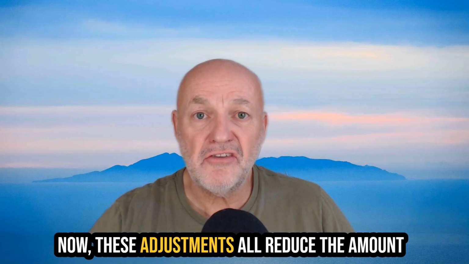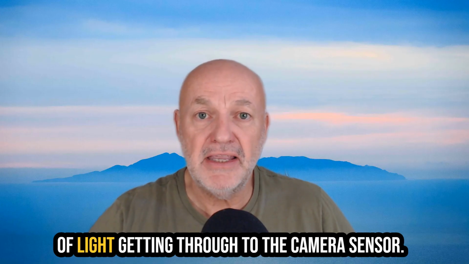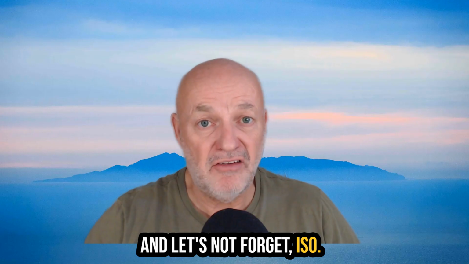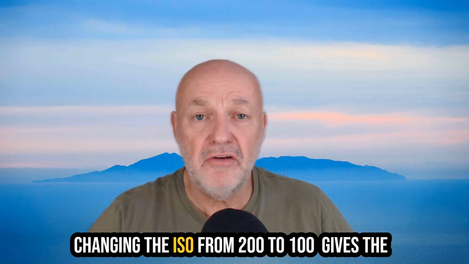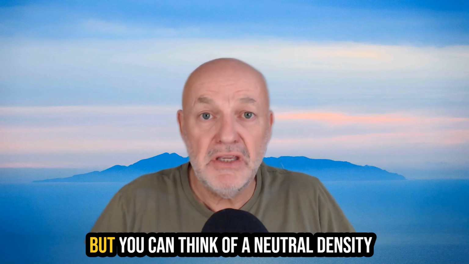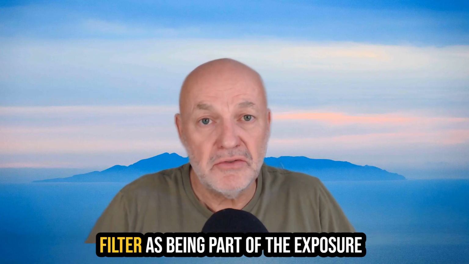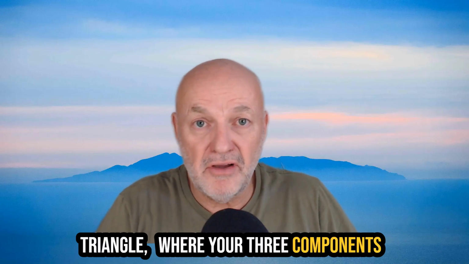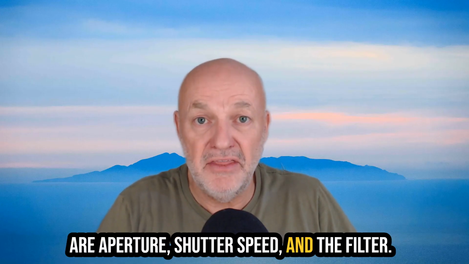Now, these adjustments all reduce the amount of light getting through to the camera sensor. And let's not forget ISO. Changing the ISO from 200 to 100 gives the same overall effect as the changes above. But you can think of a neutral density filter as being part of the exposure triangle, where your three components are aperture, shutter speed, and the filter.